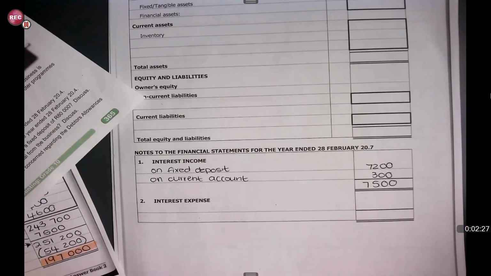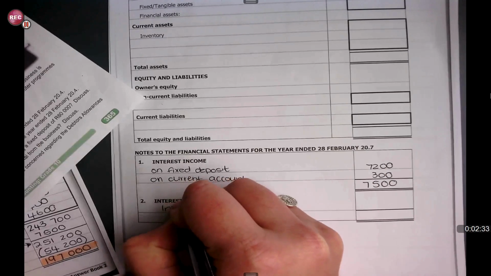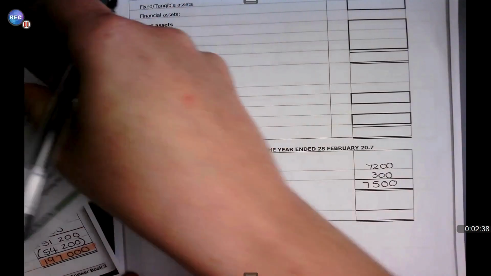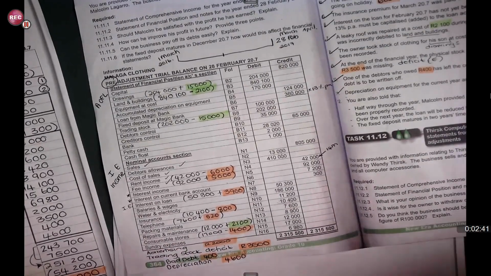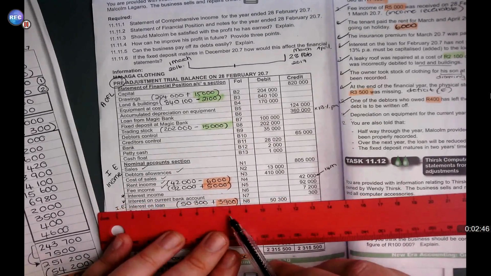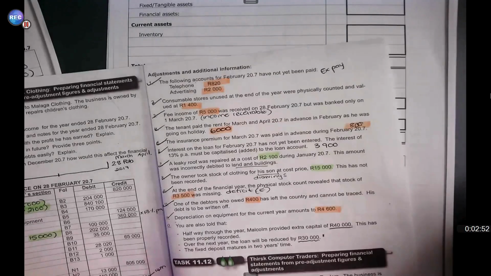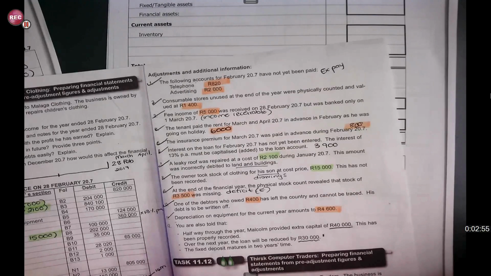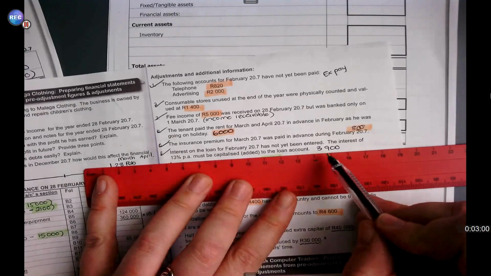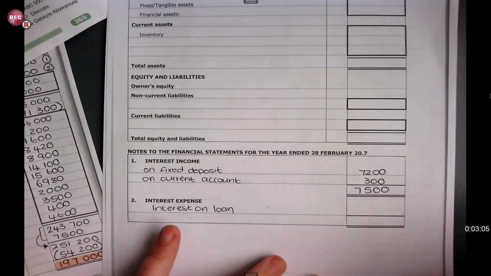With regards to your interest expense, that was the interest on your loan from Magic Bank. The interest on the loan was 50,300, but it also increased by 3,900. This was additional interest from the adjustments that we had to work out. Having a look, there we go, number 6: the interest of 13% per annum for February wasn't included. So we need to include that 3,900 in our interest on the loan.